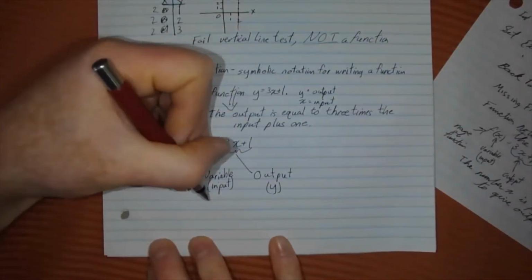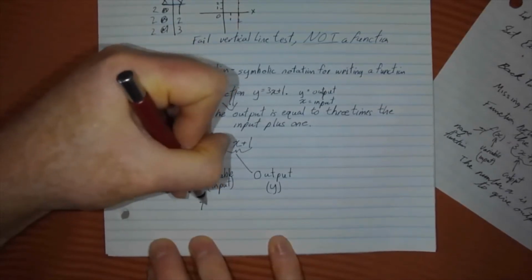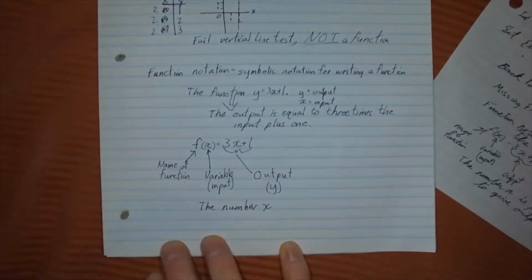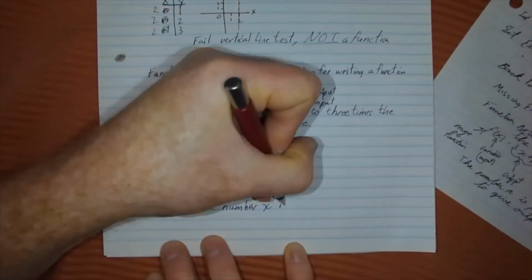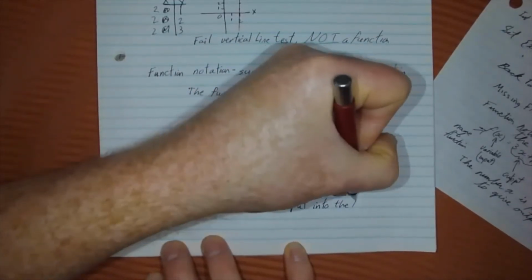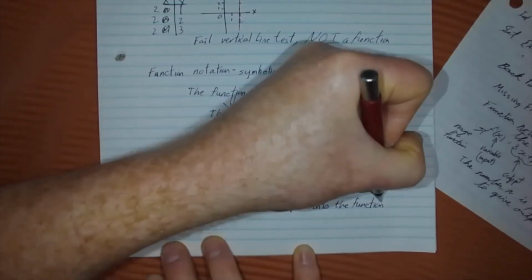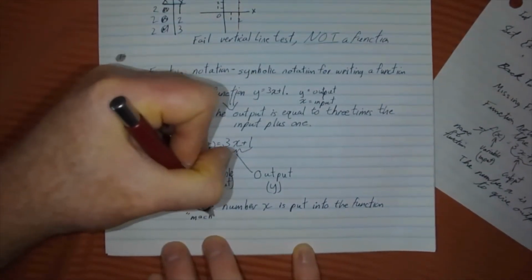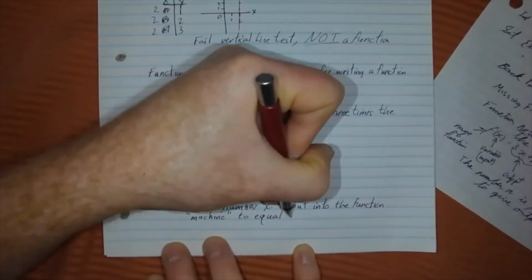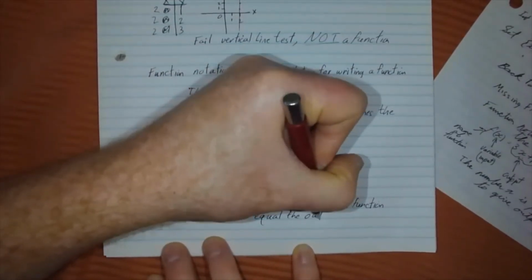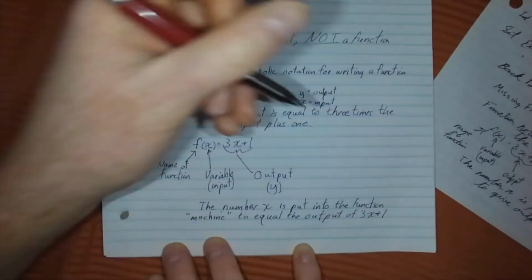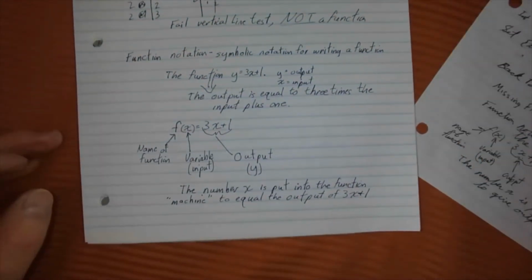So you could look at this as being read: the number x is put into the function machine, and I'm just loosely calling it a machine, to equal the output of 3x plus 1. Okay.